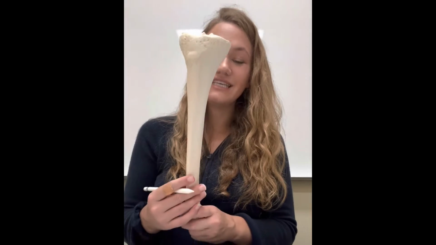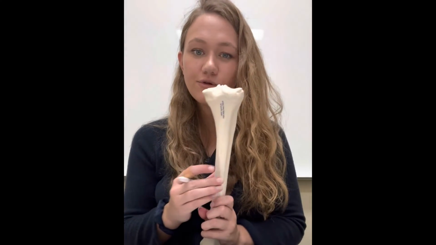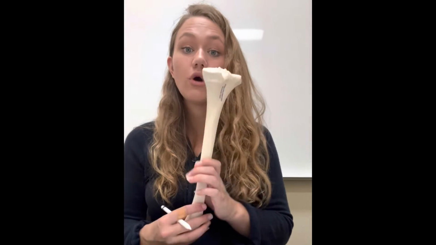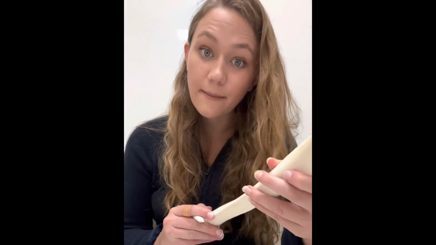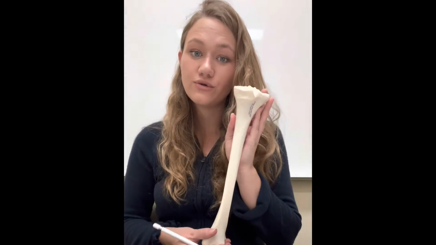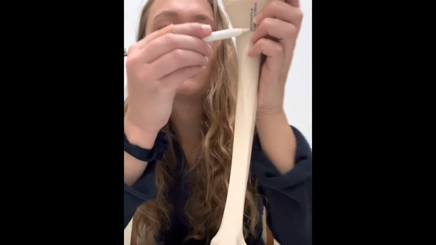If we move down, this is the body or the shaft of the tibia. I'm going to show you the posterior aspect really quick because sometimes you are tested on this. The soleal line. Now, the soleal line is really hard to see, but it goes from the lateral aspect to the medial aspect on the posterior side. And it's a bit of a line. Let's see if I can trace it for you guys.